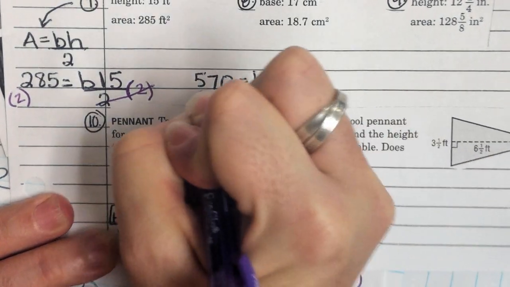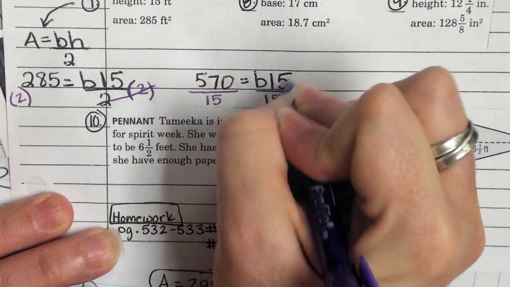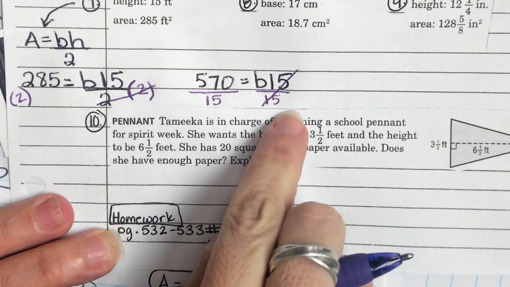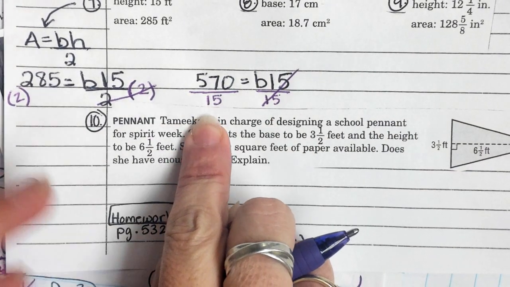Please sit down, guys. It's not time yet. And when we divide these, please sit down.